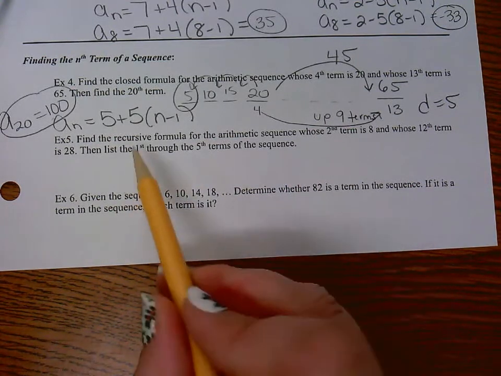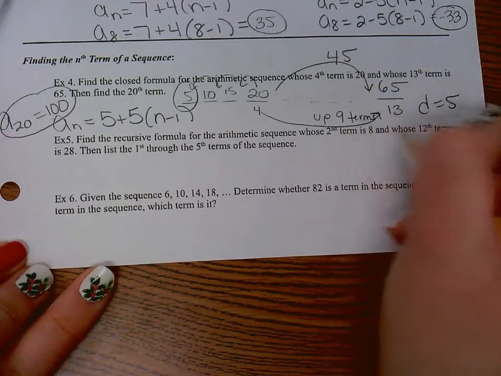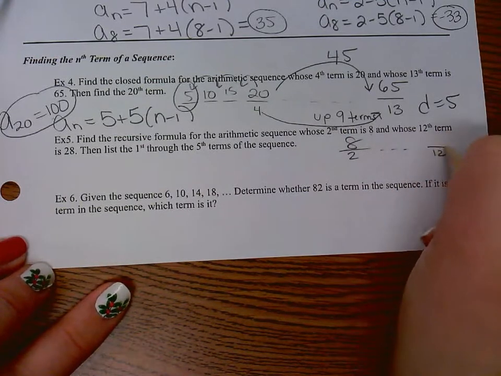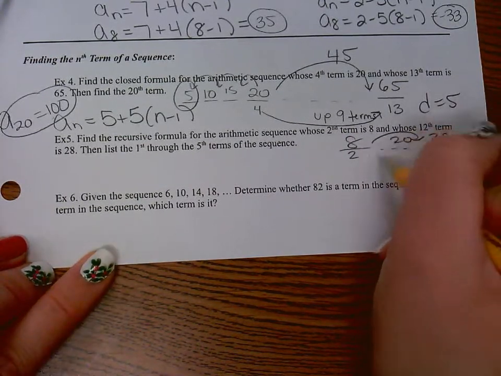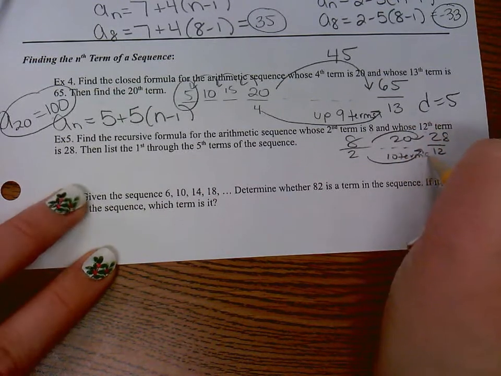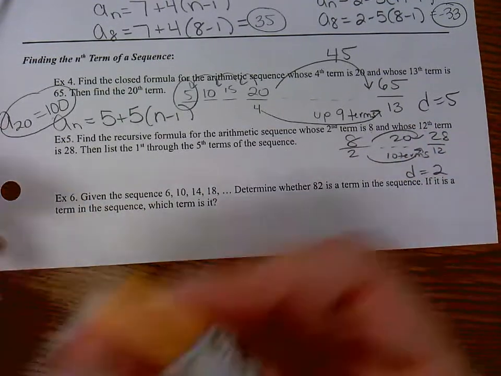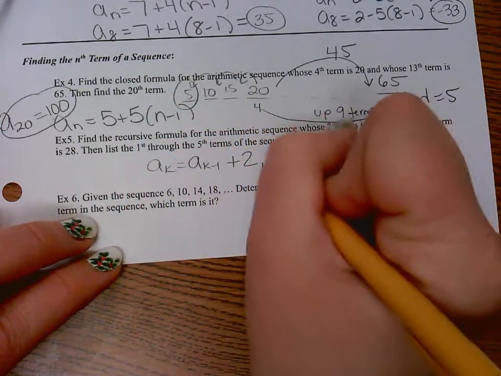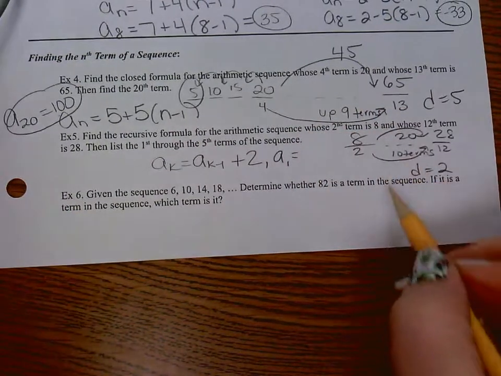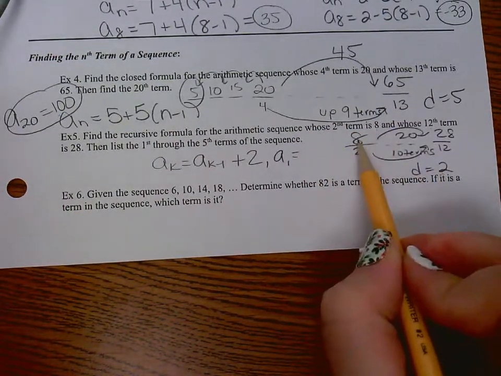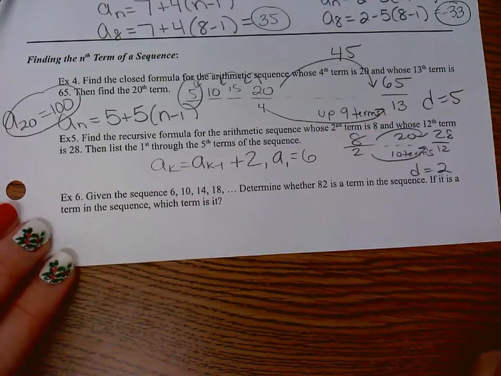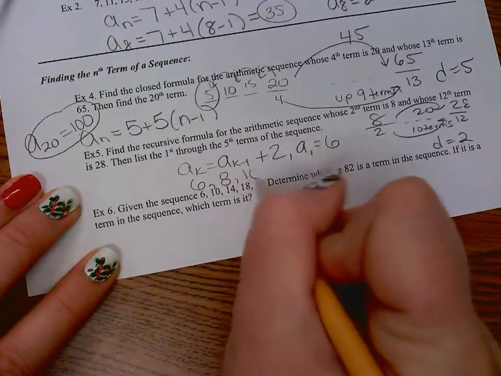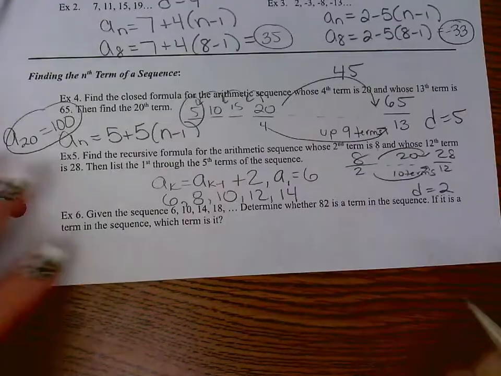All right, recursive formula. Second term is 8, 12th term is 28. I went up 20 and I went up 10 terms. So it looks like my difference is 2. A sub k equals a sub k minus 1, I'm adding 2 each time, and I need to tell it to start at, let's see, the difference is 2, second term is 8, so it must start at 6. And list the first through the 5th term. So 6, 8, 10, 12, 14 would be the first 5 terms.